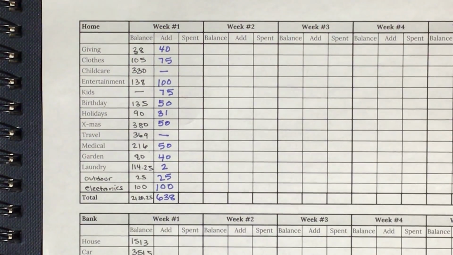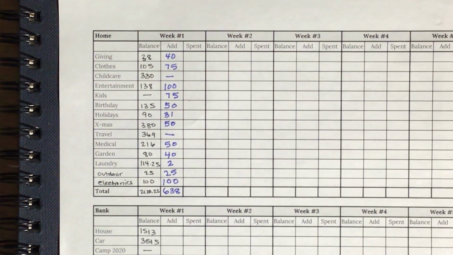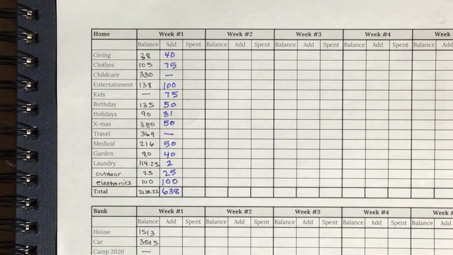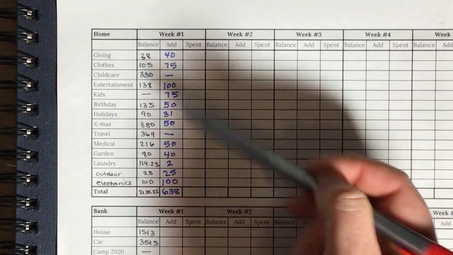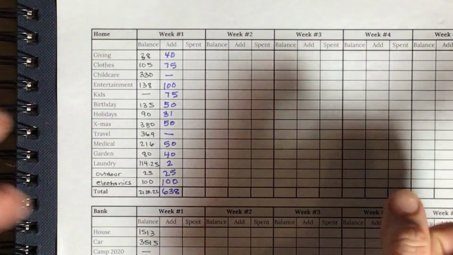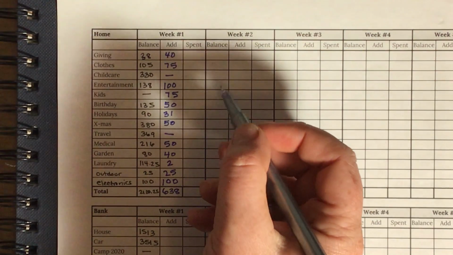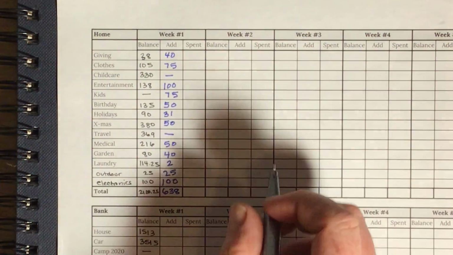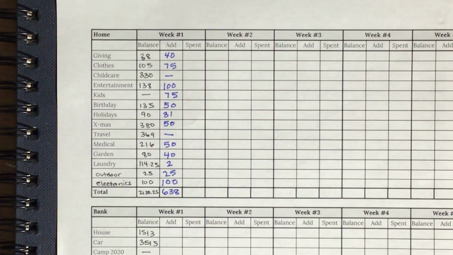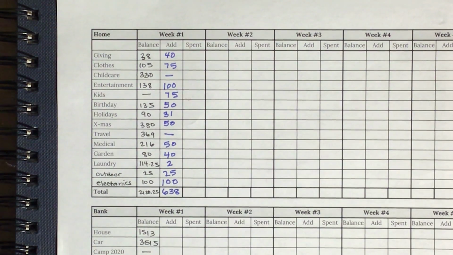So now I'm just going to quickly go over sinking fund numbers. So I already wrote in how much we added to our particular cash envelope sinking funds this week, and I'll just go through the ones that we spent. The lighting is horrible, I apologize. Let me see.